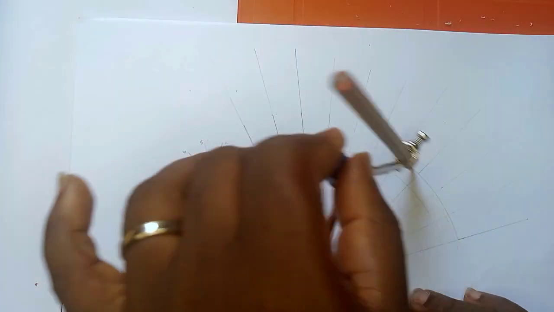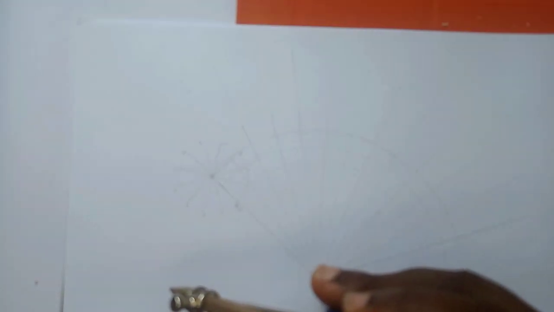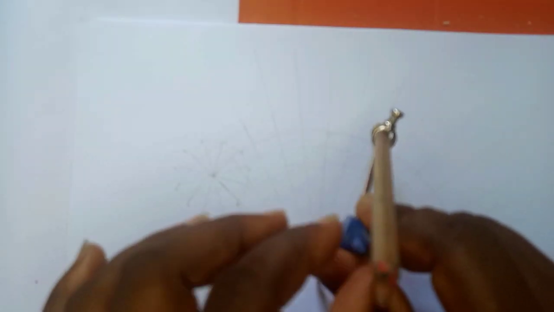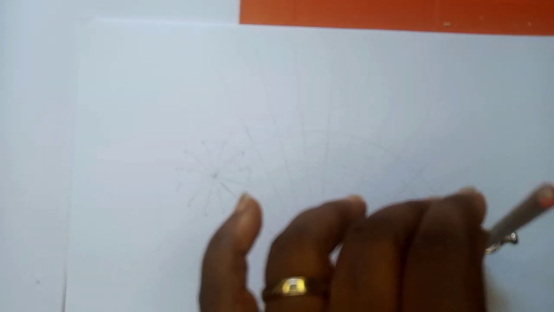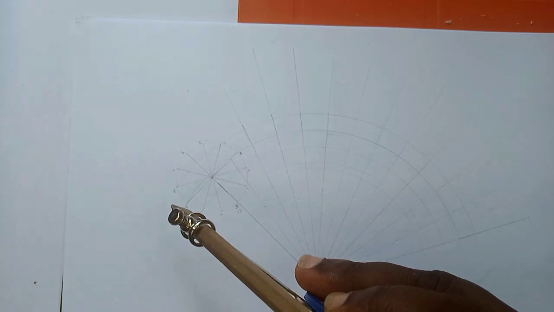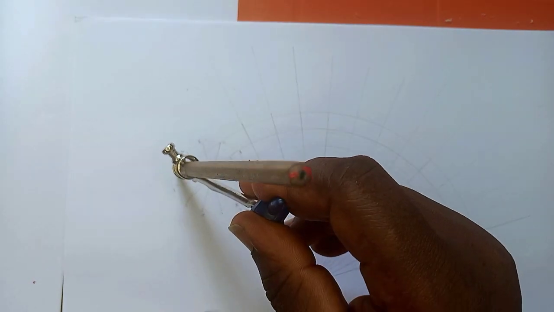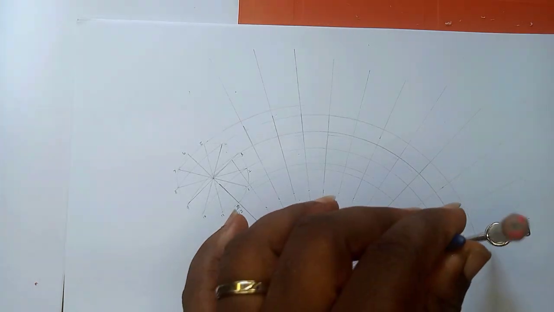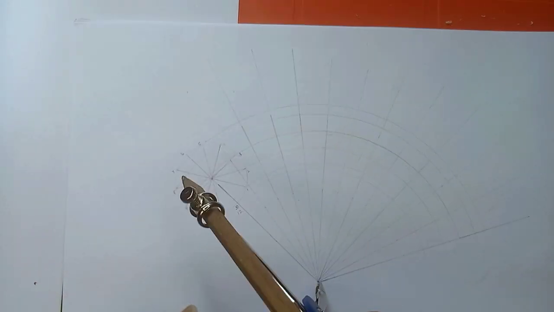And after which I'll be drawing 8 and 4. Yes, that is the curve for the pair 8 and 4. After which I will construct for points 7 and 5. That's the curve for 7 and 5.